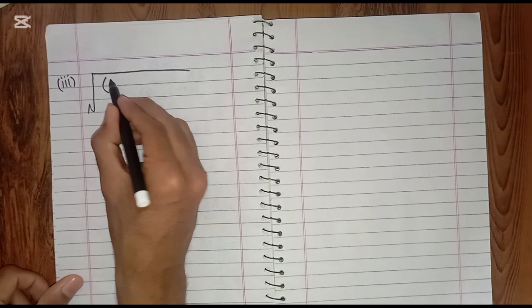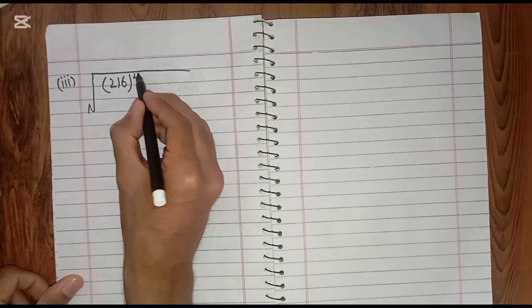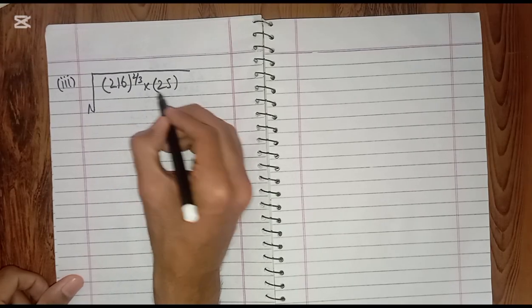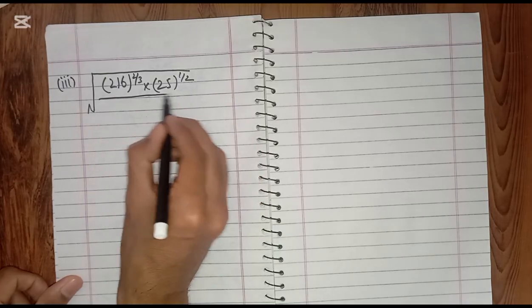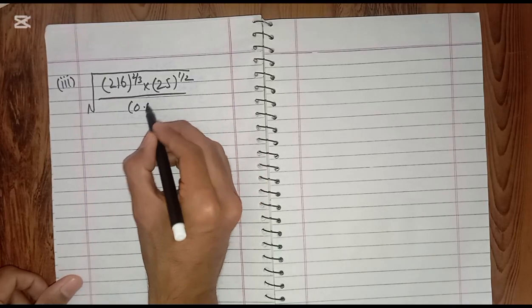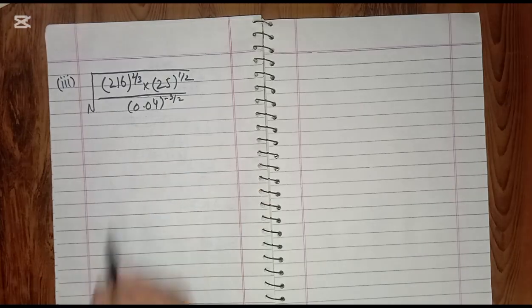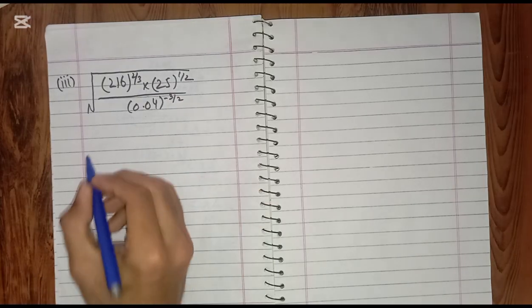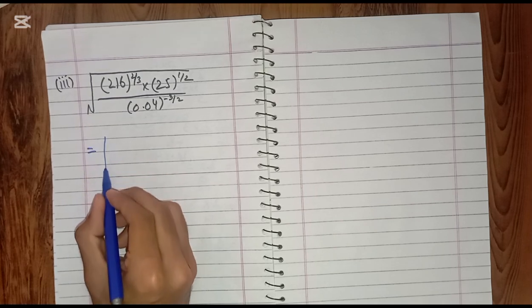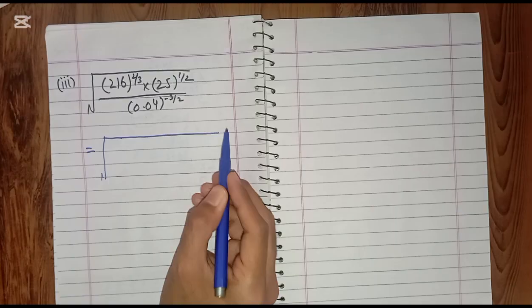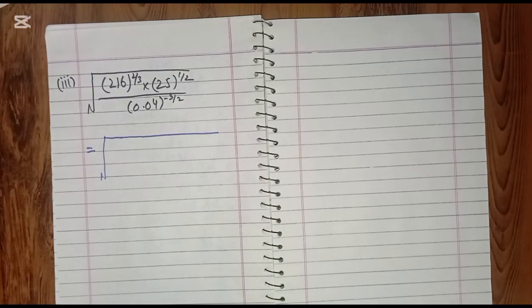You write 216 power 2 by 3 multiply 25 power 1 by 2, and in the denominator there is 0.04 power minus 3 by 2. Now in this question again there are different values, so firstly we have to convert them into the smallest form.